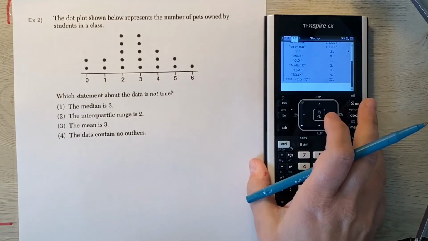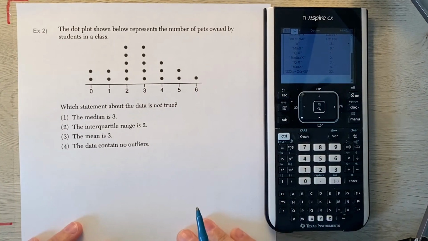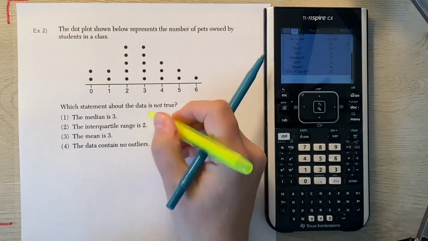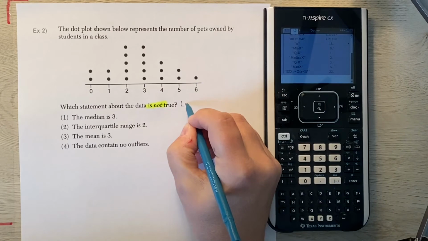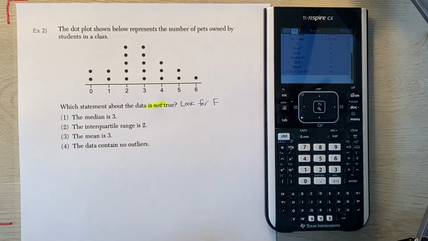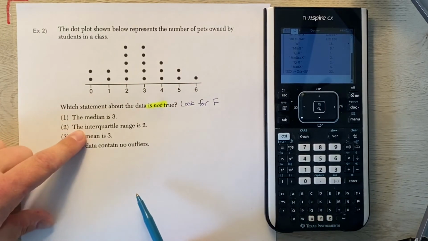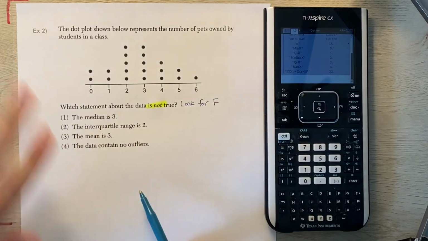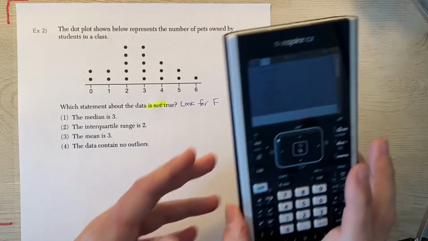Okay, let's try number 2. Okay, example number 2, this one was a Regents question. So they give you the dot plot, and they want you to determine which statement is not true. Careful, remember they always try to get you with that. You want to look for the false choice. Okay, so they're talking about median, interquartile range, the mean. We need to put this data into a list so the calculator can give us these values.